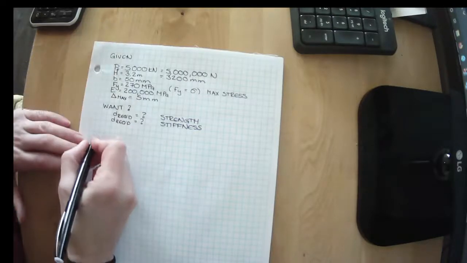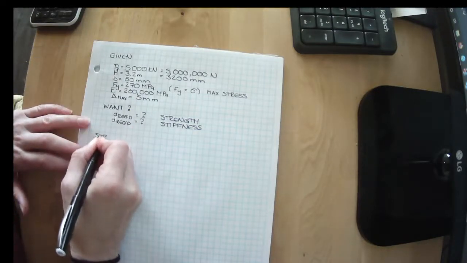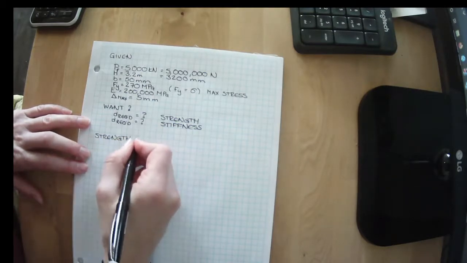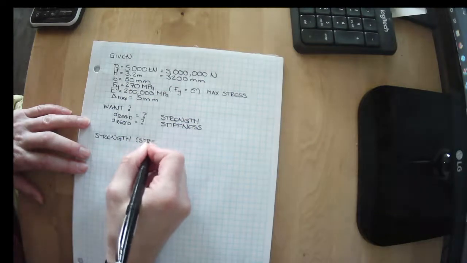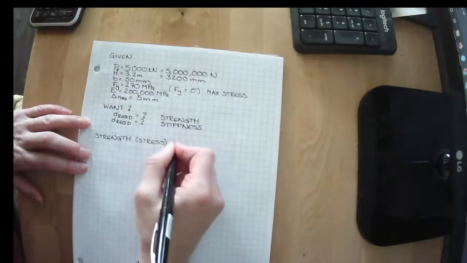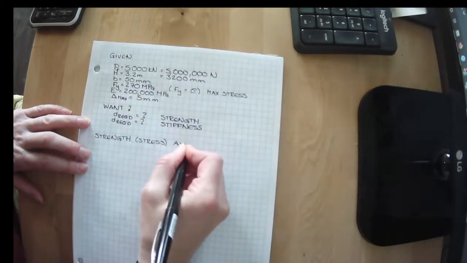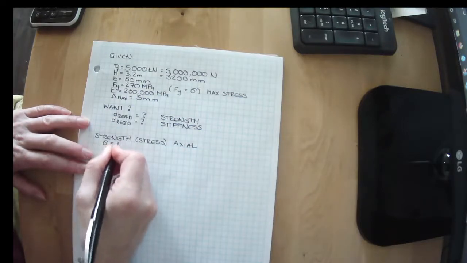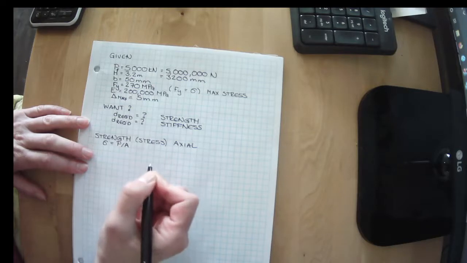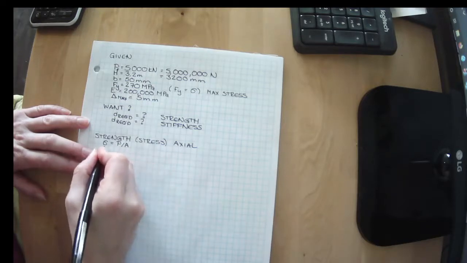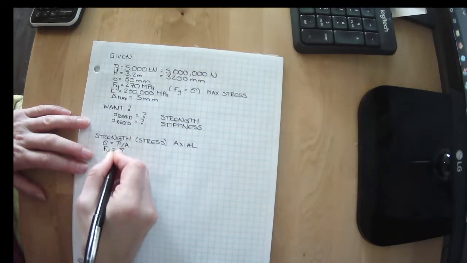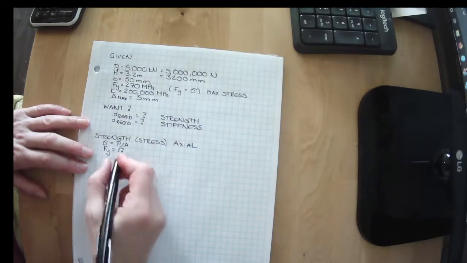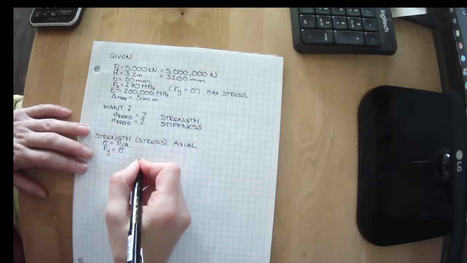So let's take a look at the strength, which we're really talking about stress here for axial. We know that stress equals force divided by area. We know that Fy is just another way of writing stress, and we know that we can rewrite that formula.